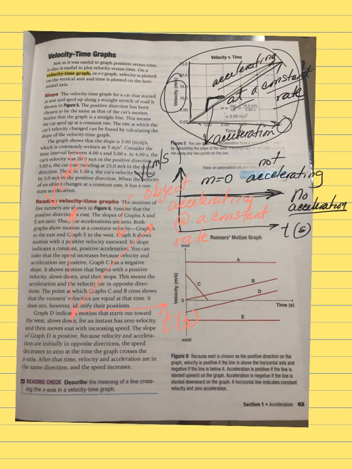You're going to start over here, and then during this part, let's say I put 1 second over here, your velocity is 5 meters per second. For the next second, your velocity is going to increase to 10 meters per second. And then during the third second, you're going to increase your velocity to 15 meters per second. See that you are increasing the velocity at a constant rate. That's the acceleration. You have a line, but the velocity is not constant.